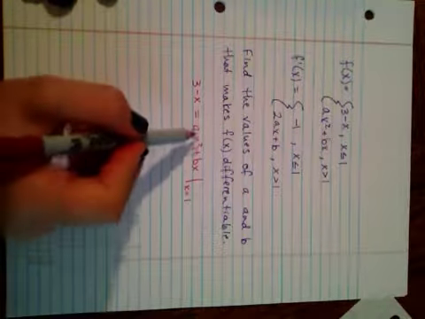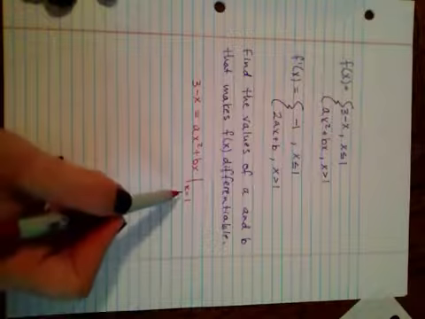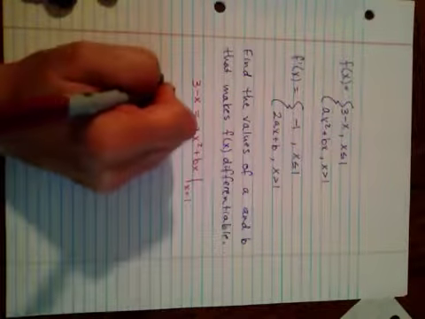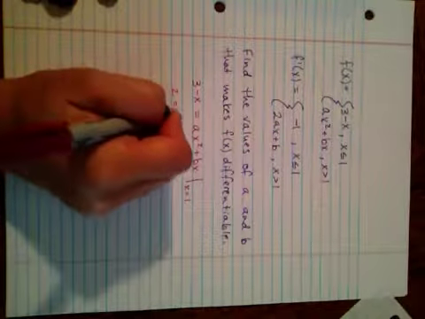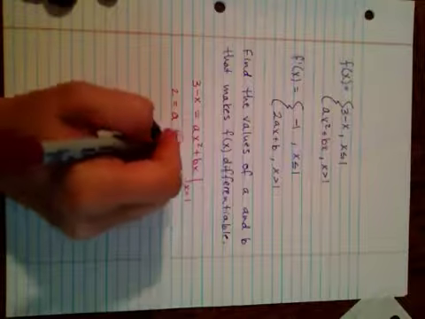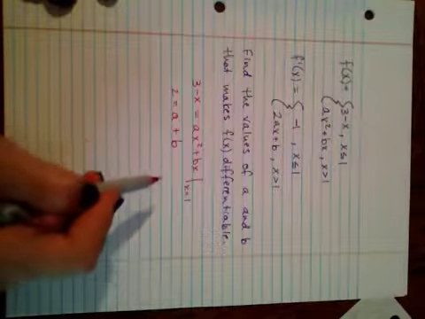So to figure out the first step of my a and b, I'm going to plug in 1 for x and see what happens. So 3 minus 1 is 2 equals 1 squared is 1 times a plus b times 1 is b. So 2 equals a plus b. That's not enough to solve for either a or b.